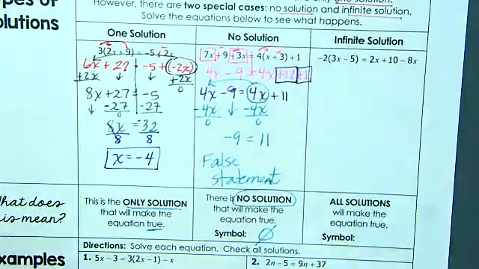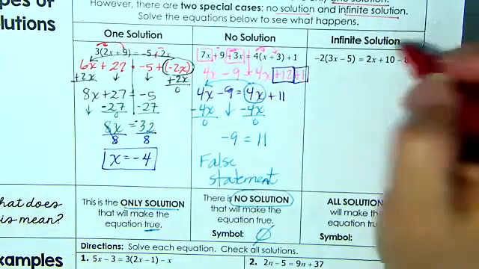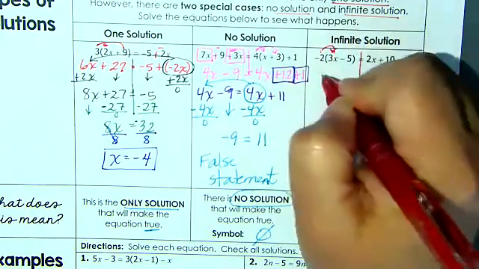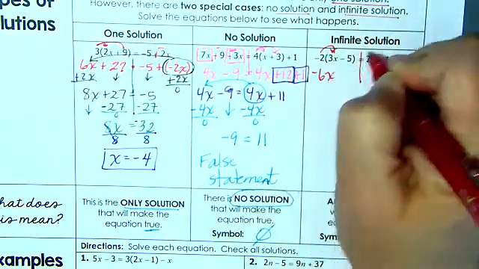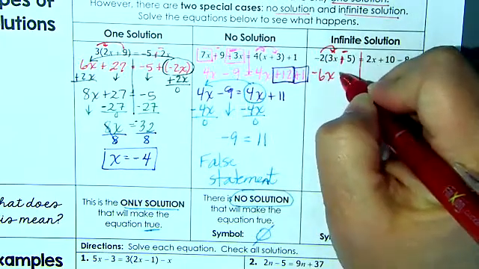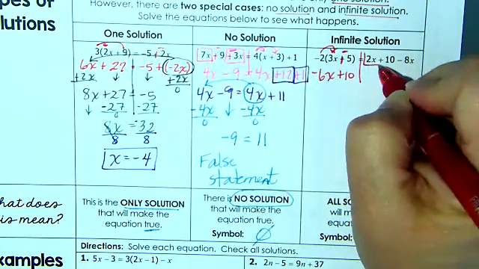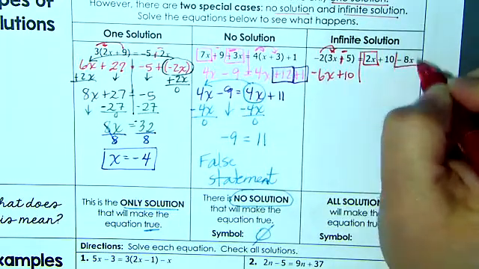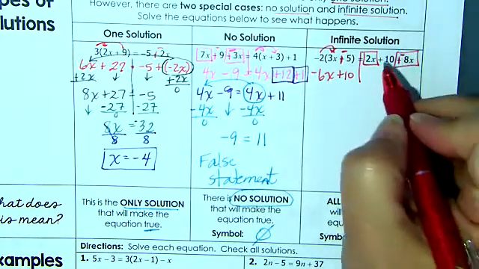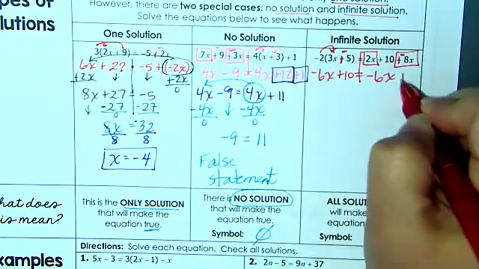Next option is infinite solution. So we got to simplify and solve. So here's my equation. I'm going to distribute the -2 and I end up with -6x. This is plus a negative because I'm doing -2 times -5. So that gives me a +10. And then over here, I can combine my like terms. Remember that this is plus a negative, so that's a negative 8x. So I have 2x plus negative 8x. That's going to give me a negative 6x plus 10.